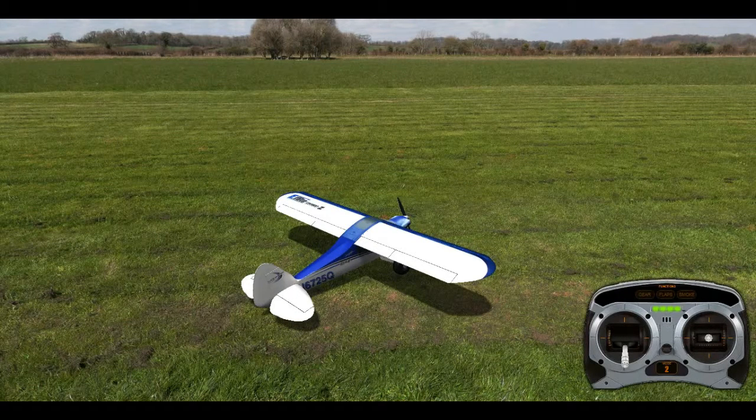You then have your rudder. The rudder is used for taking off and landing, and it's used for advanced flying and aerobatics, but we're not going to get into that at the moment. We're not really going to be using it when we're flying.